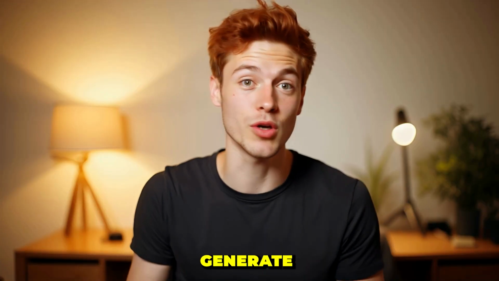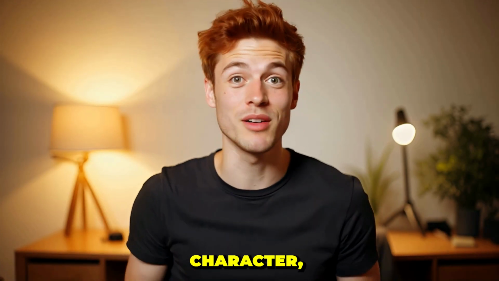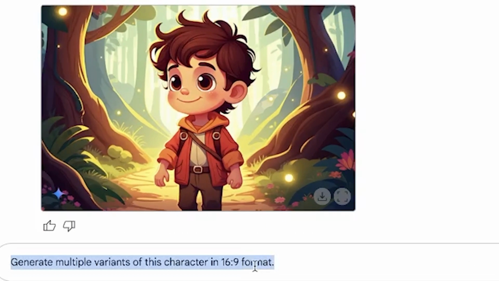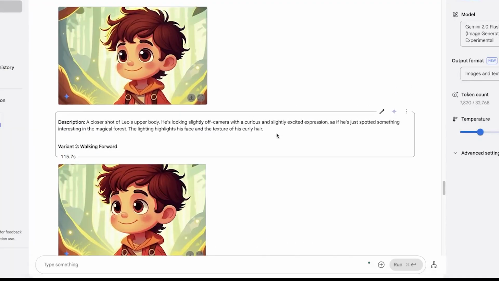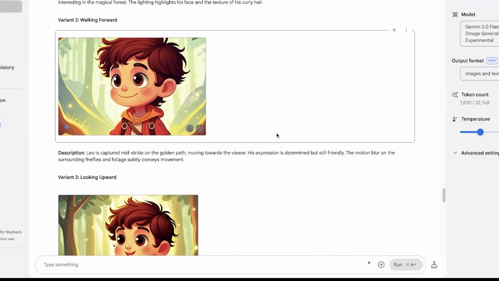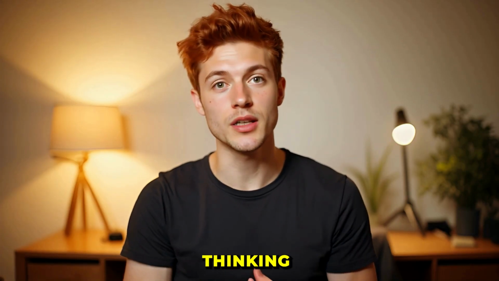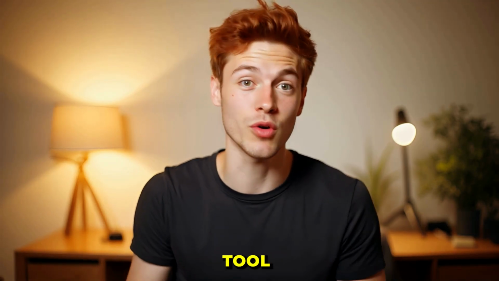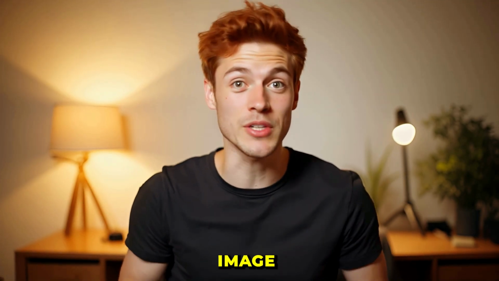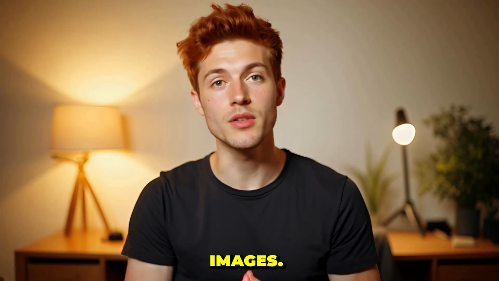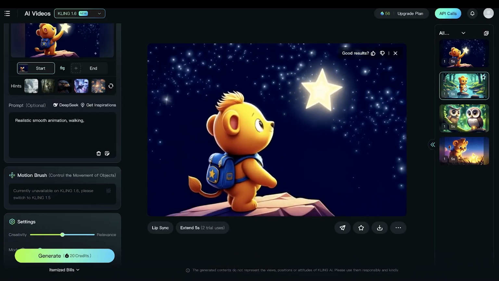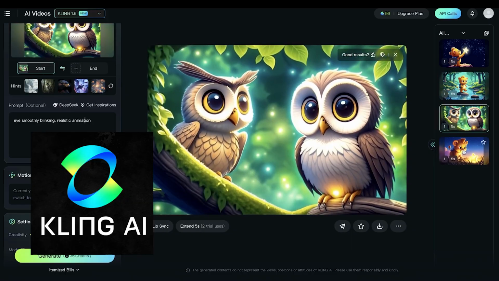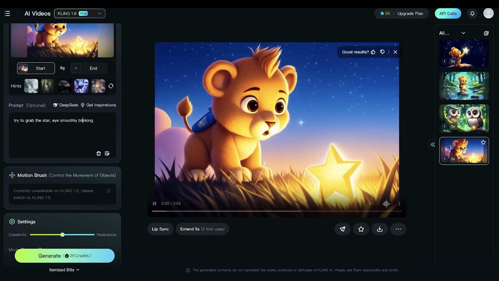Alright, if you want to generate multiple shots of the same character, Gemini AI can do that easily. For example, I added a prompt, and within seconds, Gemini generated multiple types of shots of the same character. So, if you are thinking of creating a story video, I believe Gemini AI could be the best tool for you. You can generate any type of image for free. After generating images, you can use AI video generator tools like Kling AI or any other tool to convert these images into videos and create stunning animations.